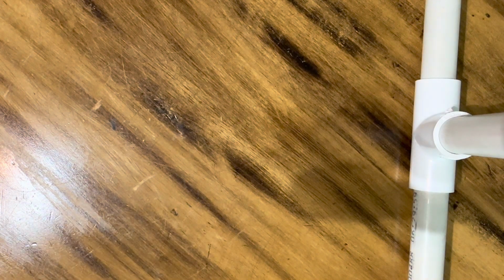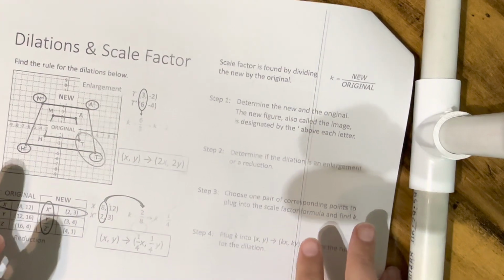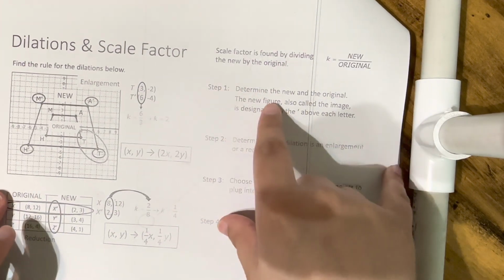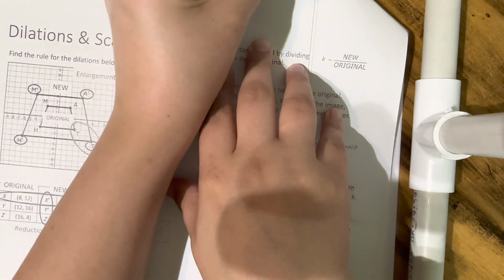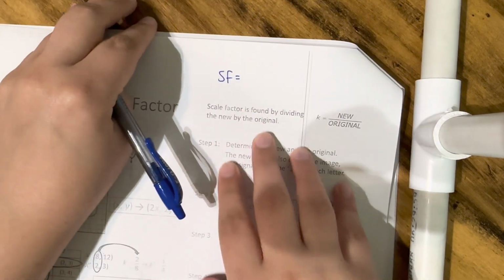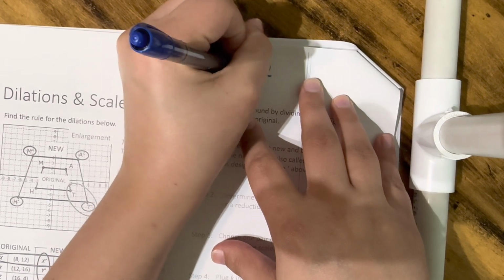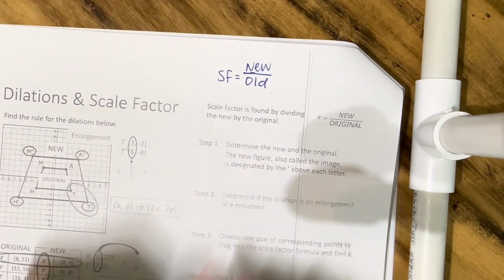On page 14, they talk about how to find scale factor. So scale factor is found by dividing the new over the original. I usually refer to it as scale factor is new over old. New over old.